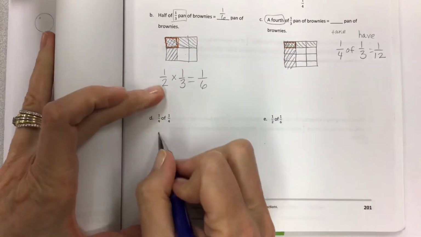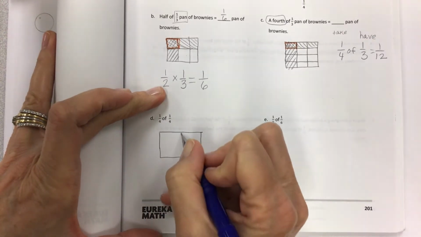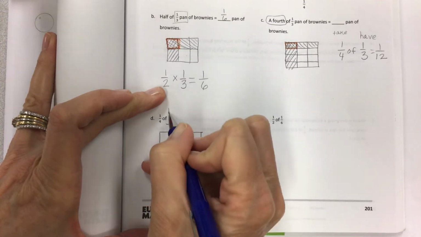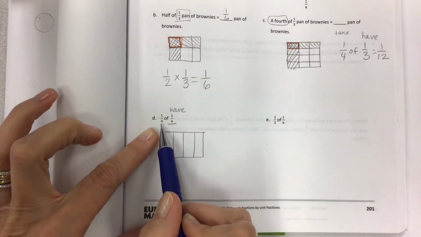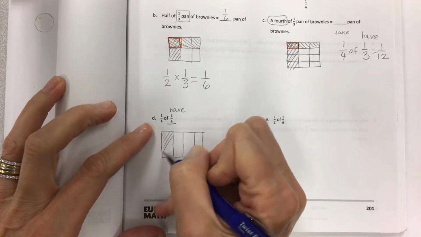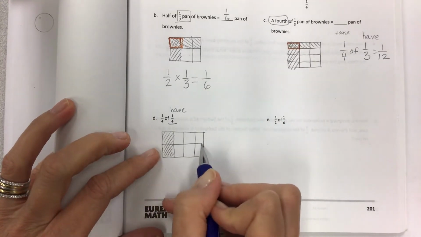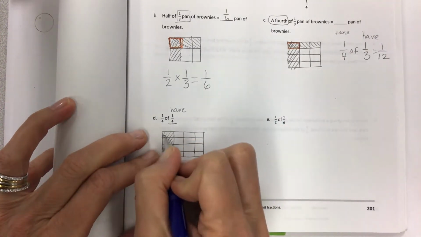1/4 of 1/4. So make your model. Okay, now, again, this is what I have. I'm starting with that second one. I know a lot of people want to start here, but that's not what they're saying. Okay, I have 1/4, and I'm going to take 1/4 of the 4th. So make fourths horizontally.